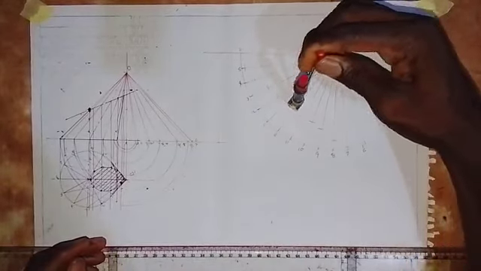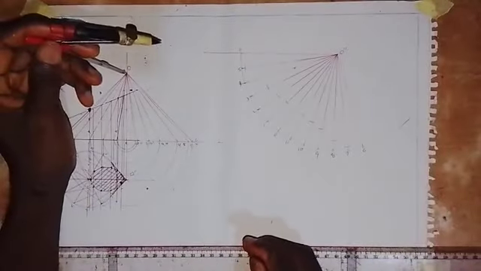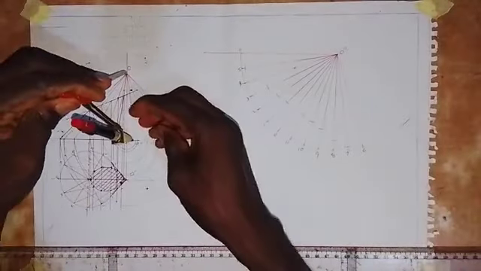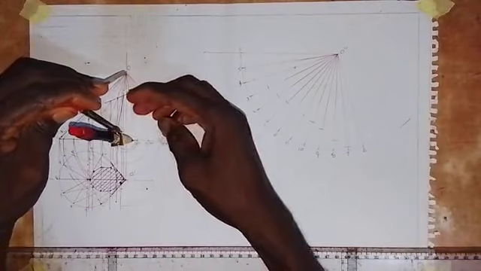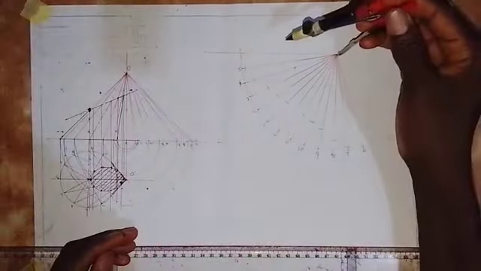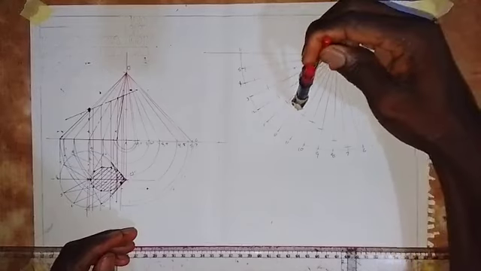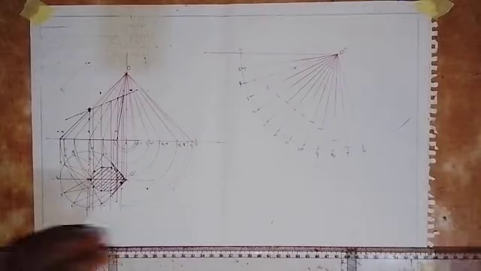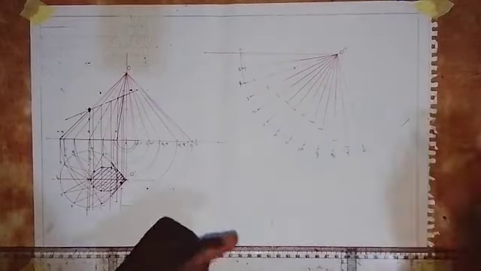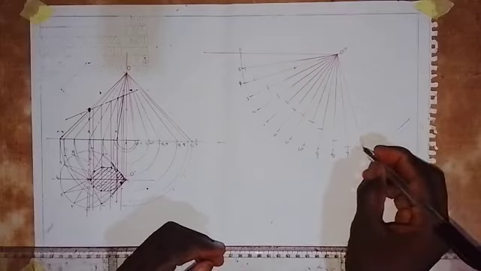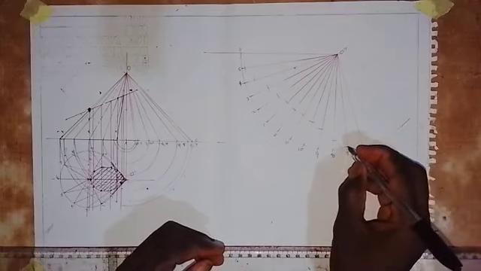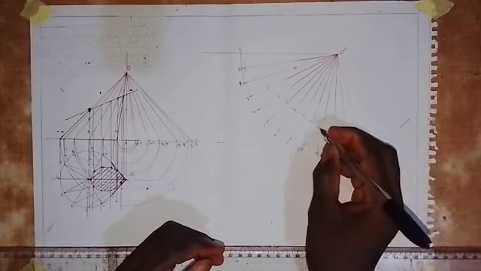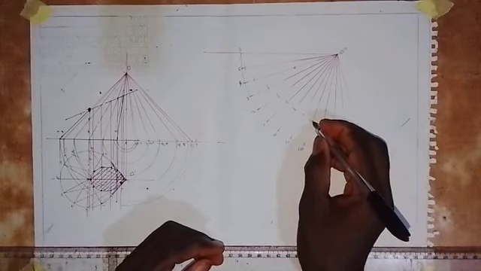And then we now have 0. So this is 0 here. Put the pinpoint here at O double prime, make an arc on 0. So we are going to connect this together with the use of a French curve. Okay, so I want to dot this point so that we can see it.